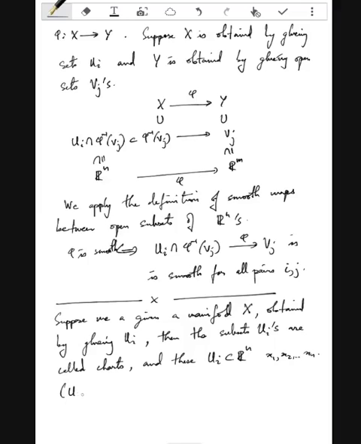So this set U_i along with the functions x_1, ..., x_n is called a coordinate chart.